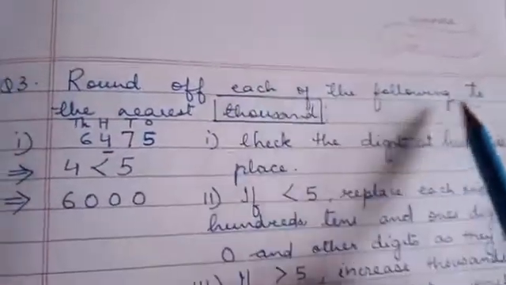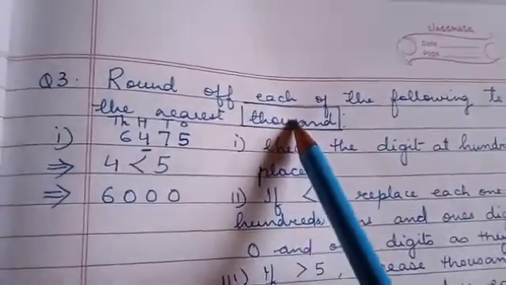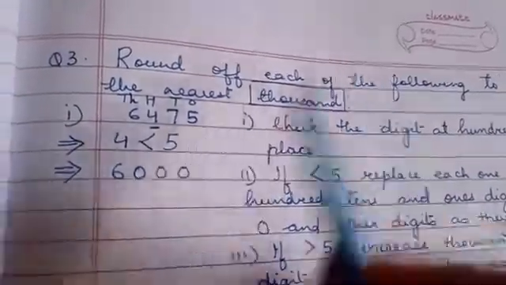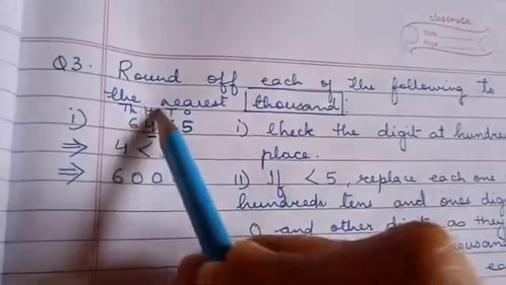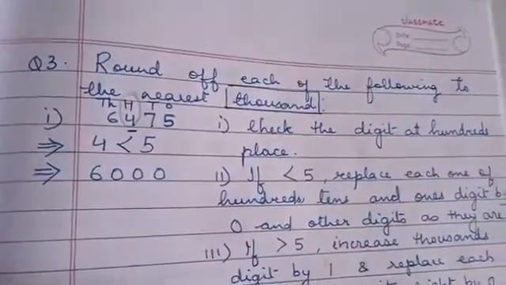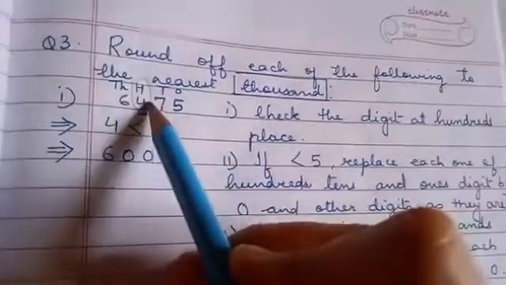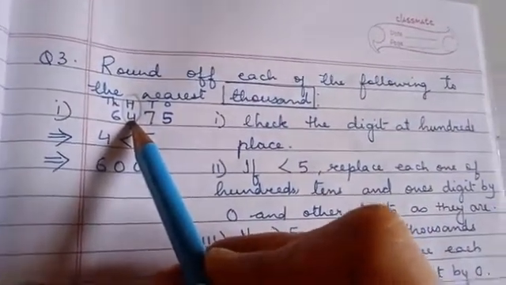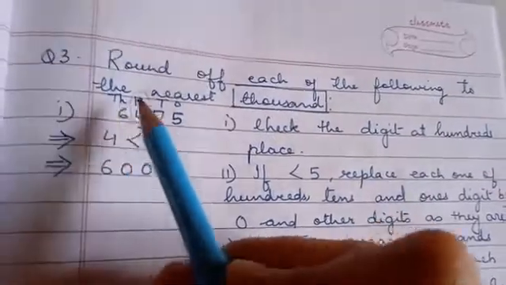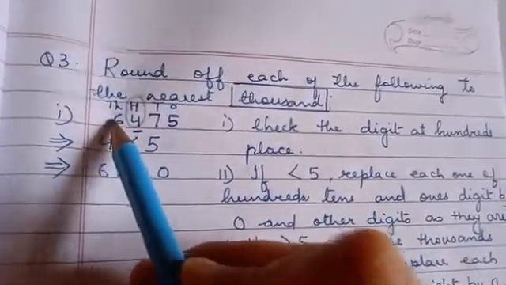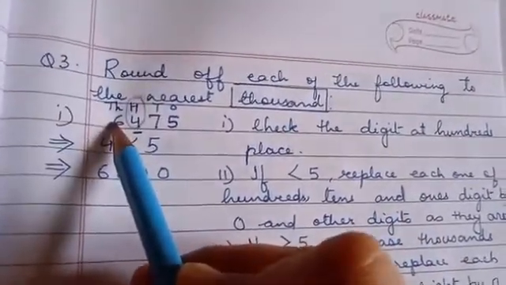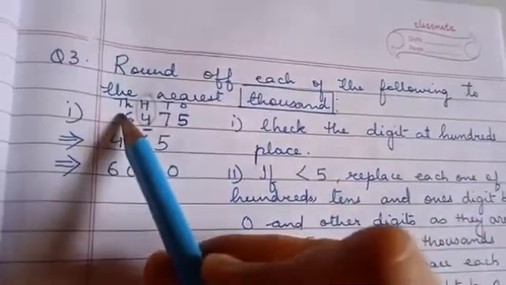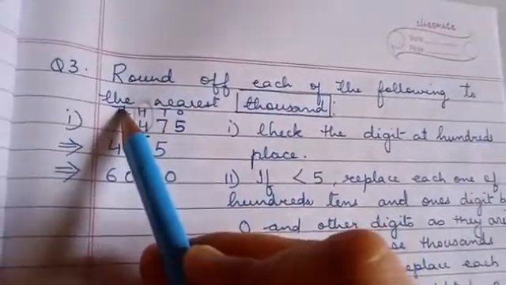When rounding off to the nearest 1000, we will check the digit at the hundreds place. If it is less than 5, this thousands place digit will remain as it is. If it is more than 5, plus 1 will be added to the thousands place.